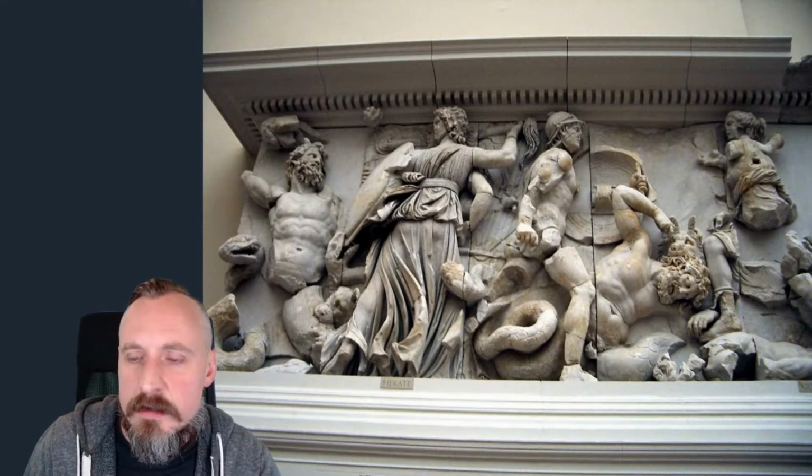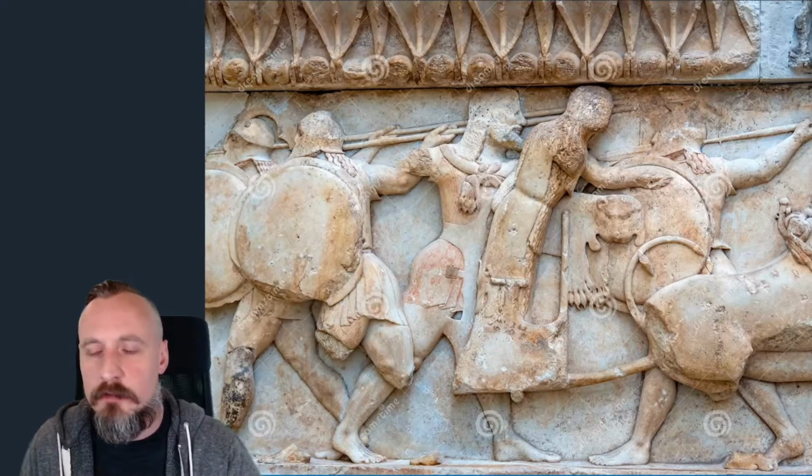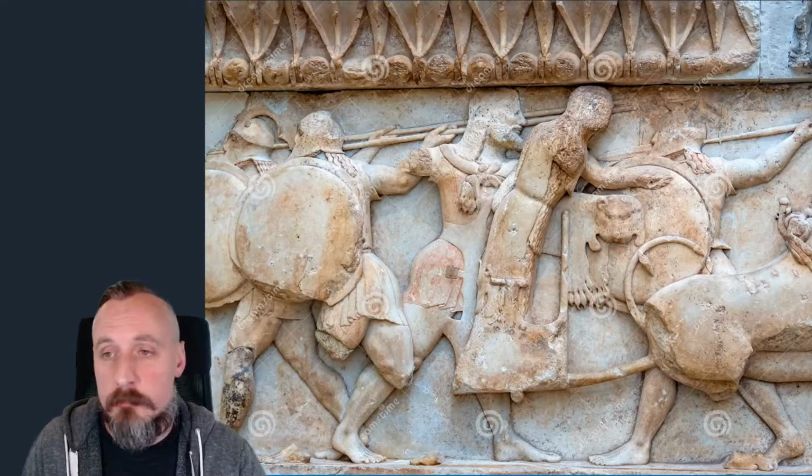Here's a classical frieze that's seen some damage and then been put back together. Here's a very old frieze that's seen a lot of weathering.